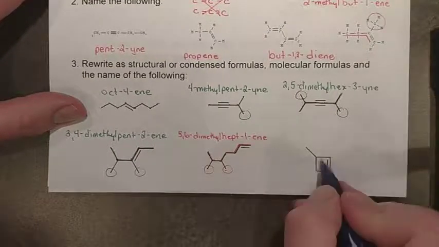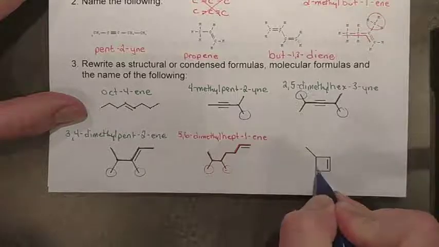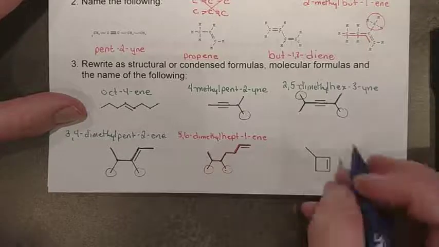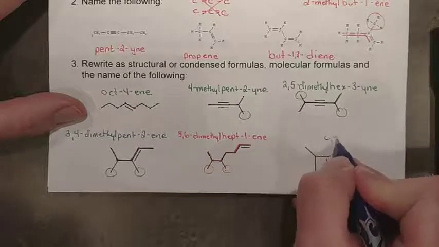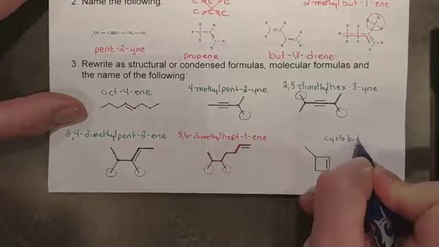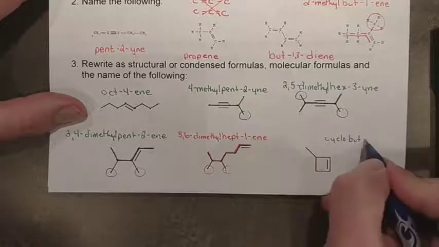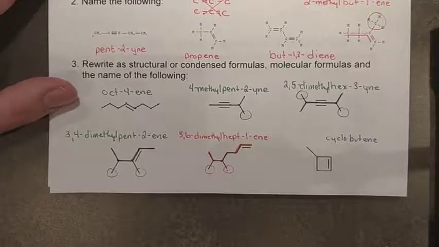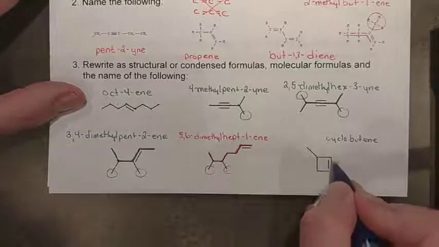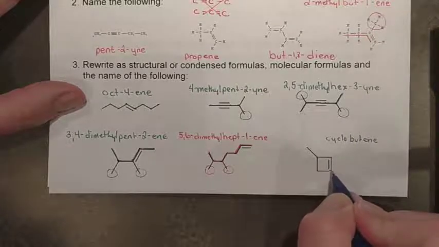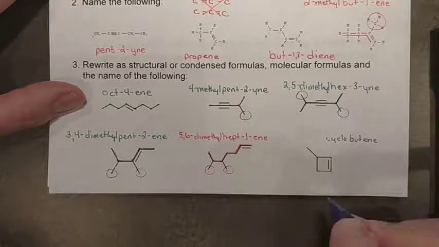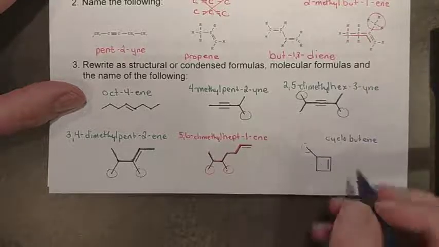One more to quickly do here, and for this one, you can see that we have a kite, or something like that, but I see a cyclic structure here. So 1, 2, 3, 4 carbons in the cyclic structure, so this is a cyclobutene molecule. Now, because this is the most influential thing in a cyclic structure, it's got to be at carbon 1. So now we're just trying to figure out what would be the number of this branch.